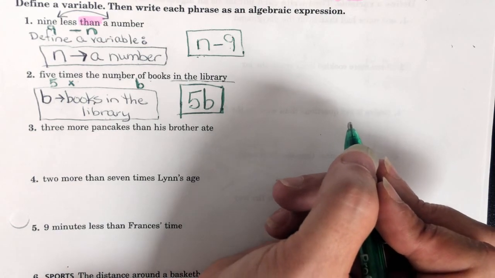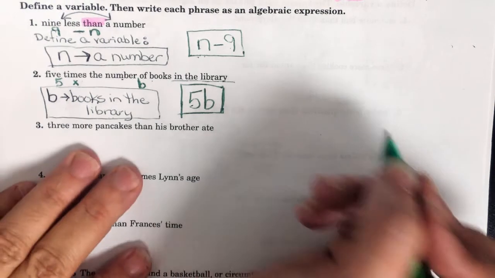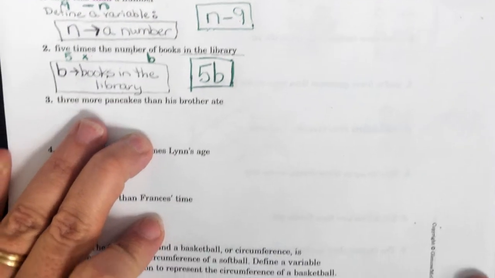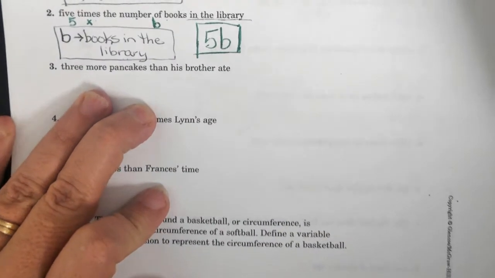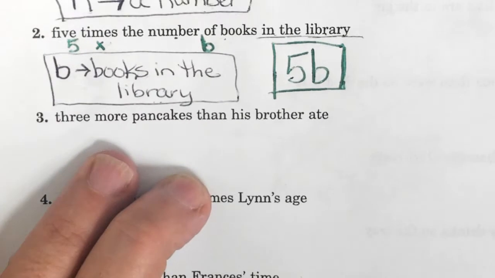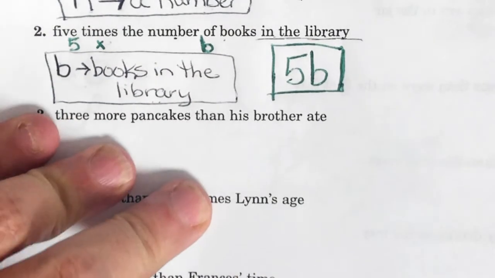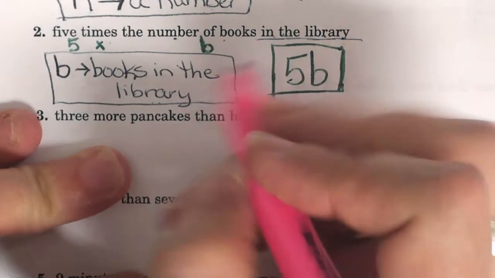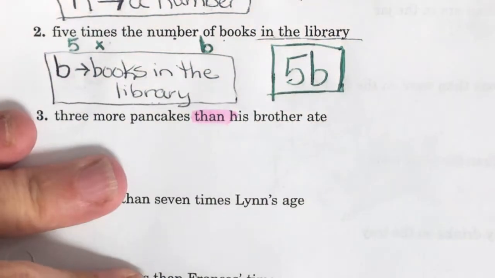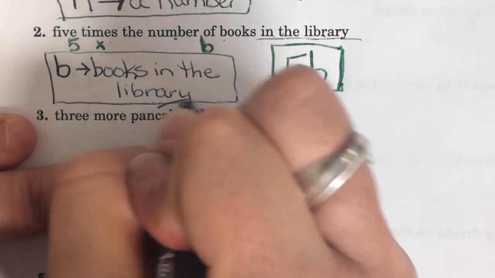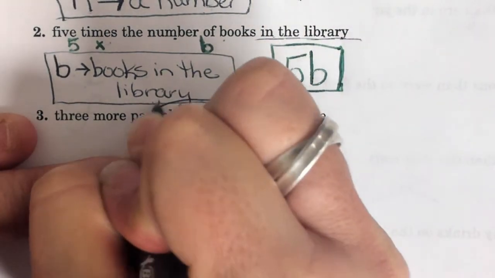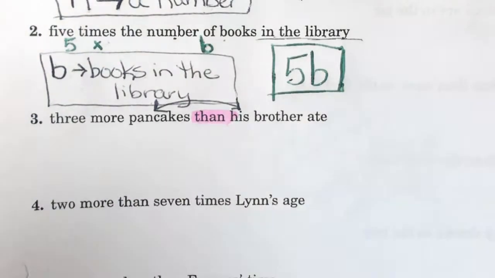Okay, so let's look at number 3. 3 more pancakes than his brother ate. Is the word "then" in there? Yes. So highlight "then." And if you want to draw little arrows, feel free. You can underline it, whatever works for you. To me, the sentence is kind of like the math problem that you're manipulating. You're working with it, you're drawing stuff.